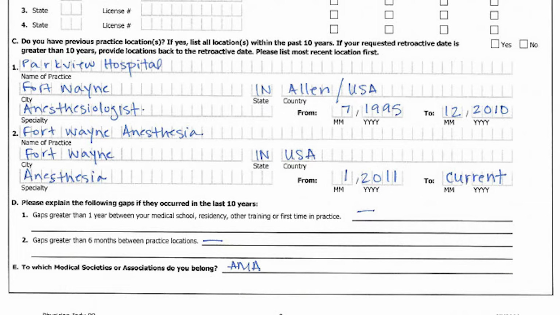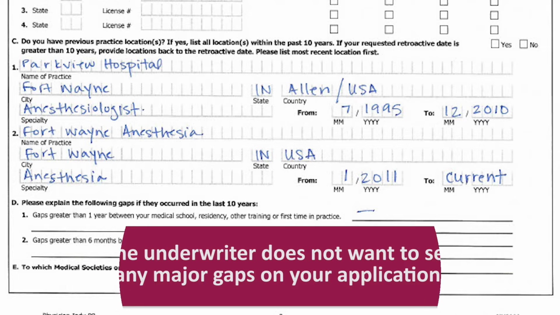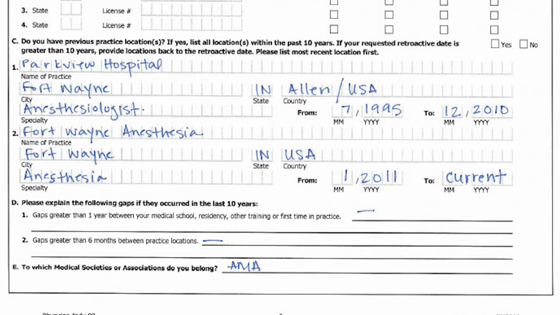It's really important on your malpractice application that you use this as an opportunity to tell your story. The underwriter does not want to see any major gaps, whether it's gaps in your training or gaps in your practice exposure history. So as I'm telling my story to the underwriter, I need to be very cognizant that I finished fellowship in 1995, so I need to tell the underwriter where I've been since 1995. In this example, I've told them I worked for Parkview Hospital from 1995 to 2010. And then I worked for my current practice, Fort Wayne Anesthesia, from January 2011 until current.